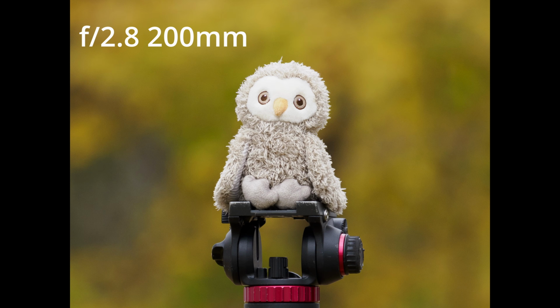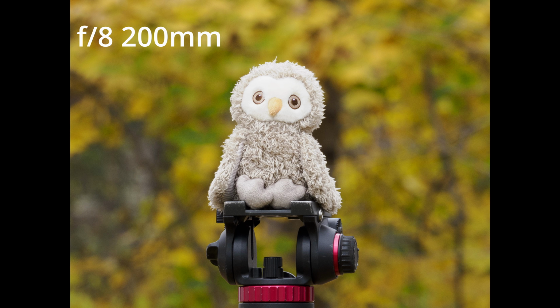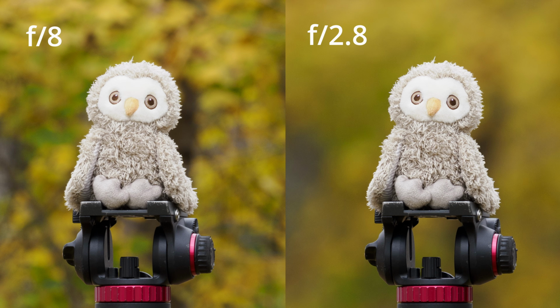Now, there are a couple of different things that impact depth of field. The first is aperture. We already talked about aperture, but just a refresher, if you're using a wider aperture, say f2.8, f4, f5.6, that's going to create a shallower depth of field. If you're using a narrower aperture, so f8, f11, that's going to create a deeper depth of field. So more of the subject, more of the scene is going to be in focus at those narrower apertures.